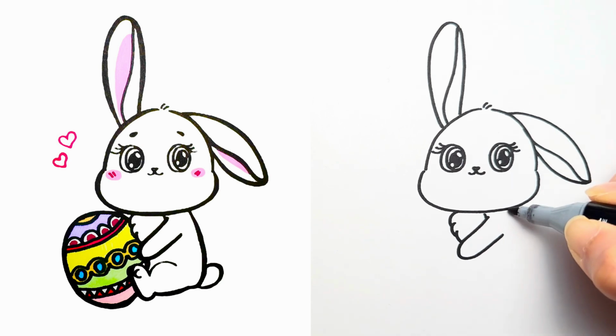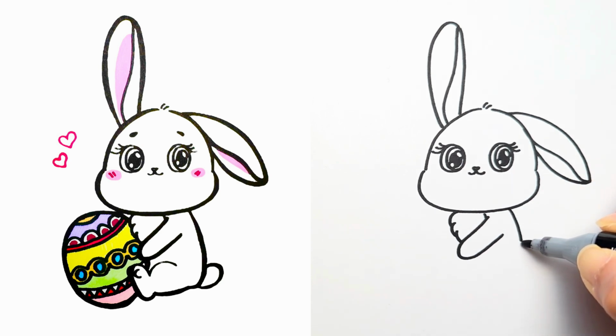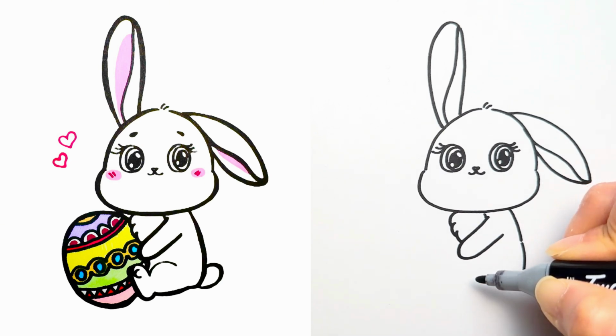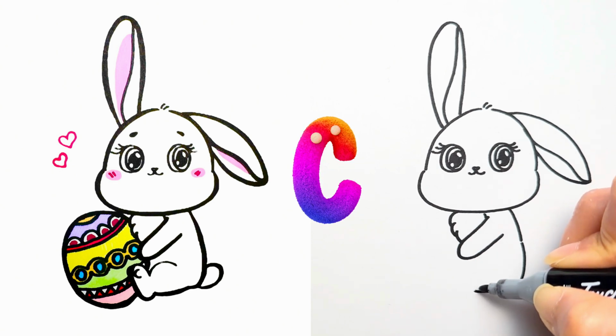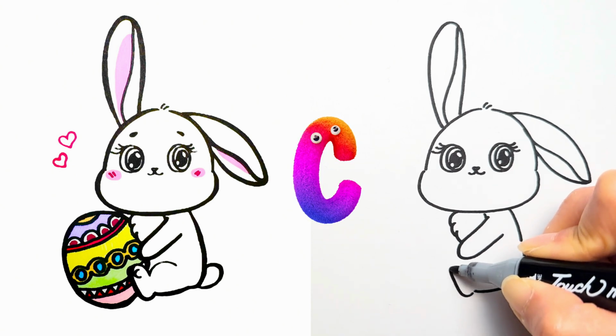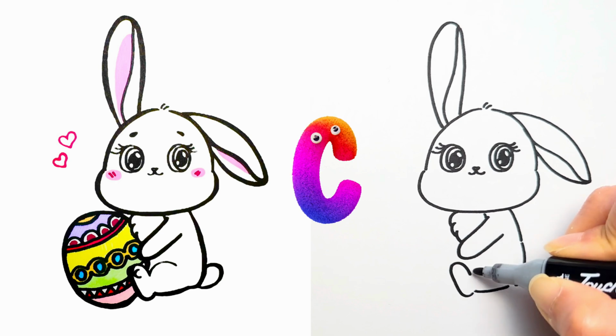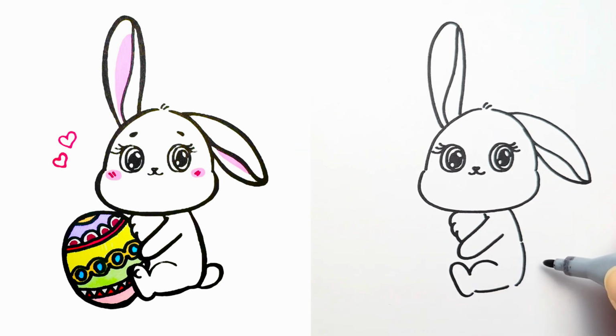Now let's add a curved line as its back. Below the body, we draw its left leg. You can draw a letter C as its foot. Don't forget to add a small tail.